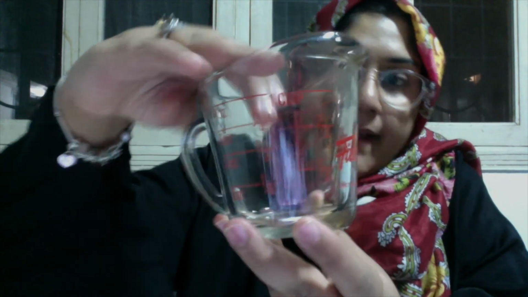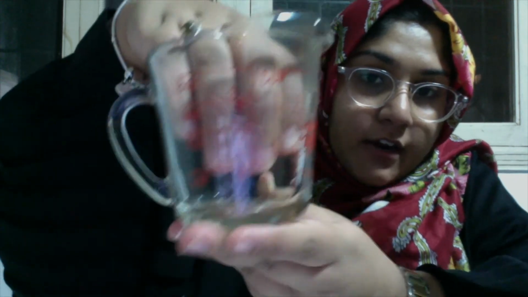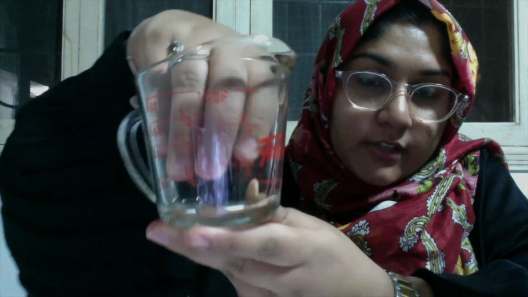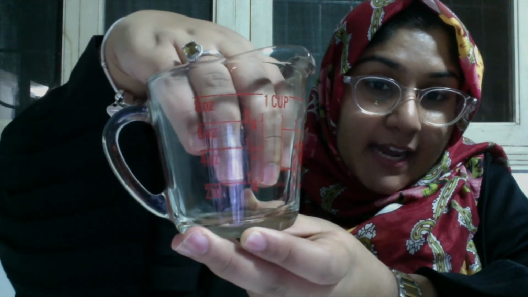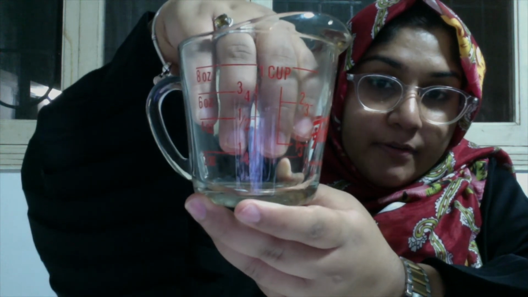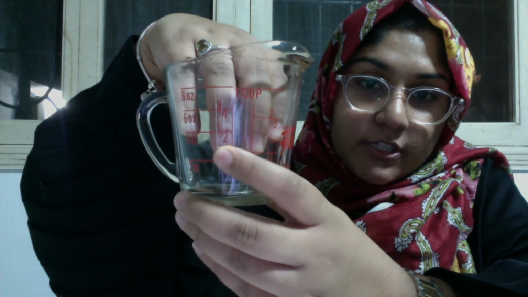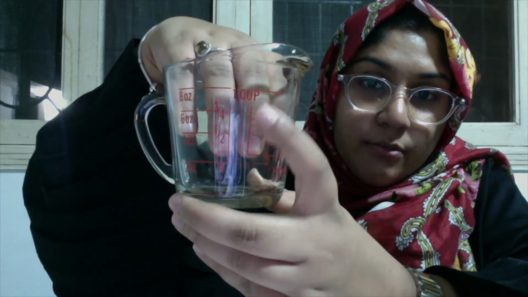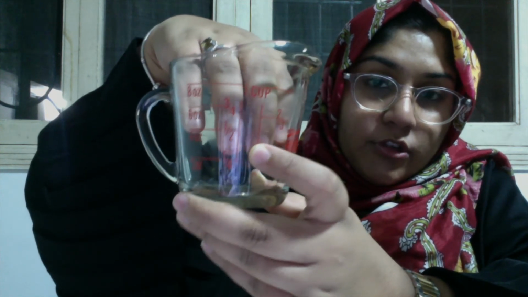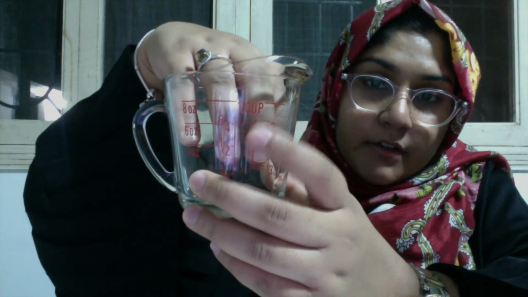But if I turn my cup around, you can see over here, there are other units. So there is ounces, OZ, right? There is cup, so it tells you half cup. Can you see over there? You remember when we talked about halves? You can see over there it says half cup, 3/4, 2/3, 1 cup, right? So there are lots of different units.